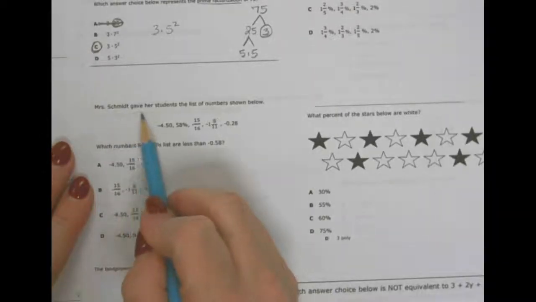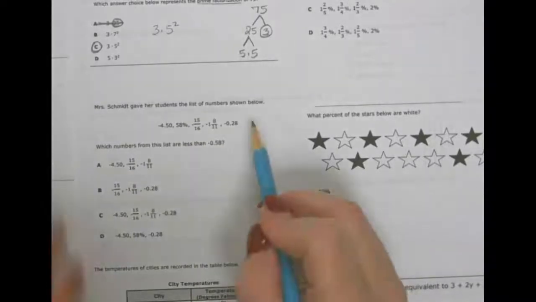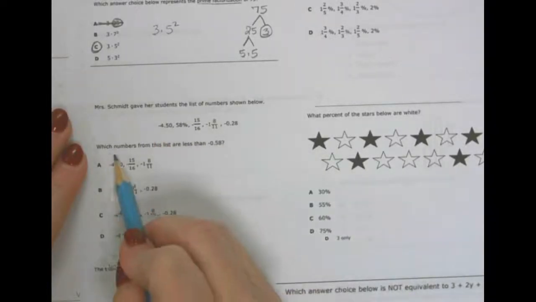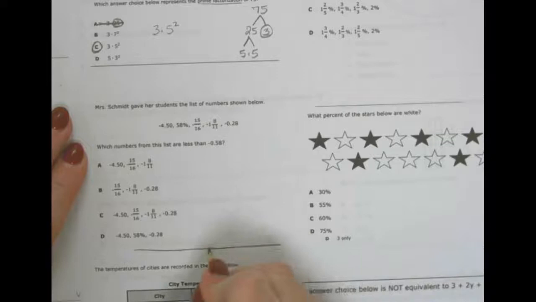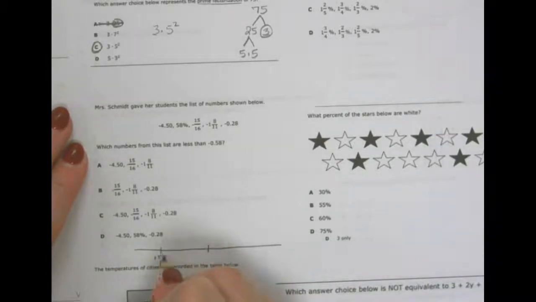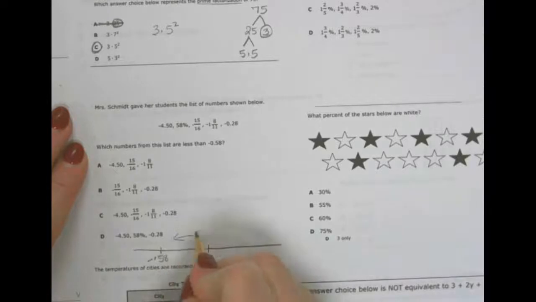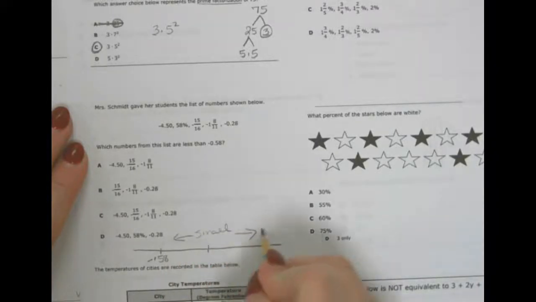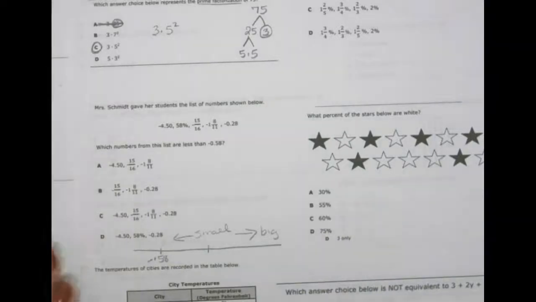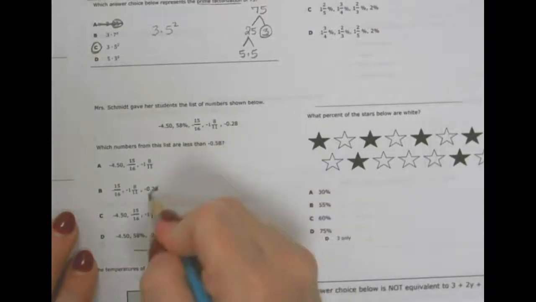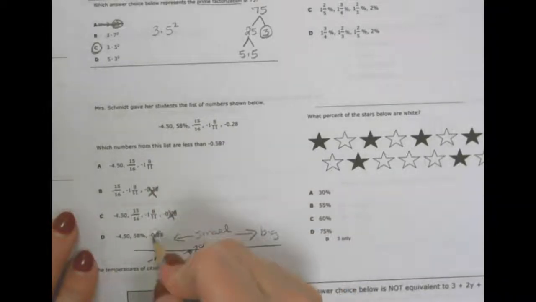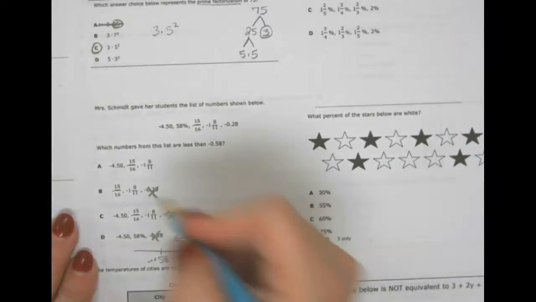Ms. Smith gave her students a list of numbers shown below. Which number is less than negative 5.58? So negative 0.58. Remember, when you're going this way, you're going smaller. This way, bigger. And we want less than 5.8. So I know 0.28 is going to go somewhere in here. So that is not smaller. So I'm going to cross out all of them that have this. And that leaves me only with A.